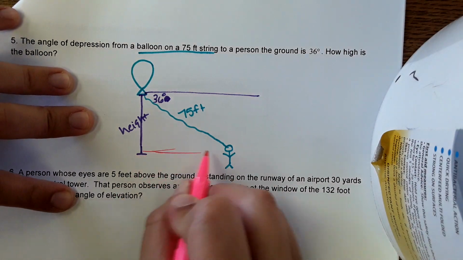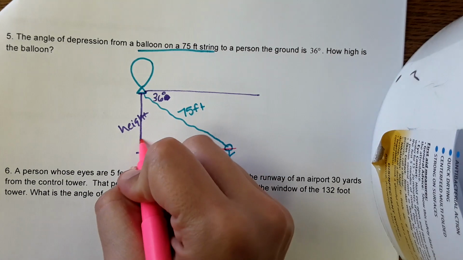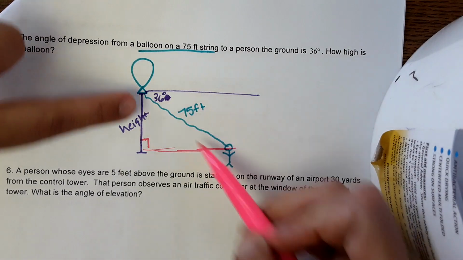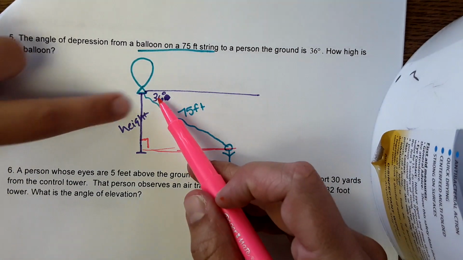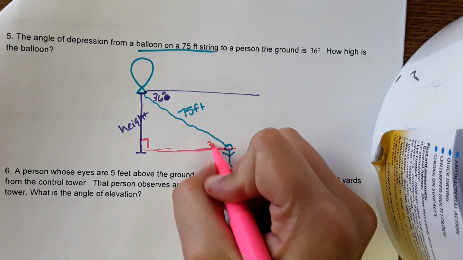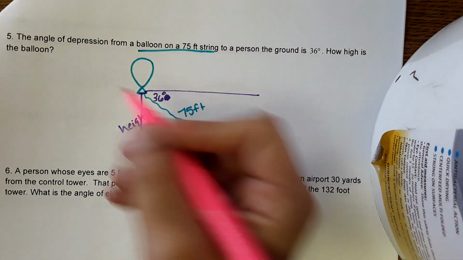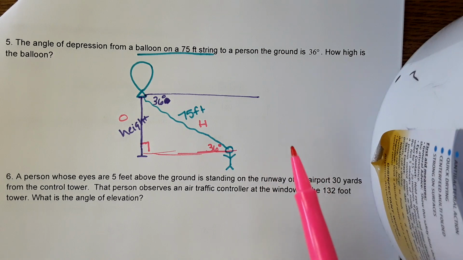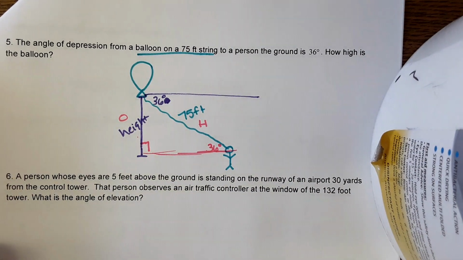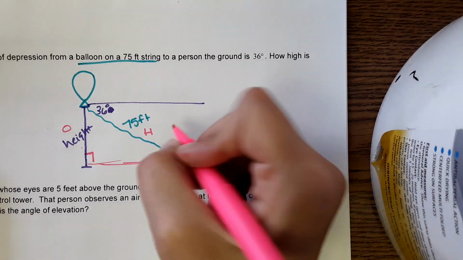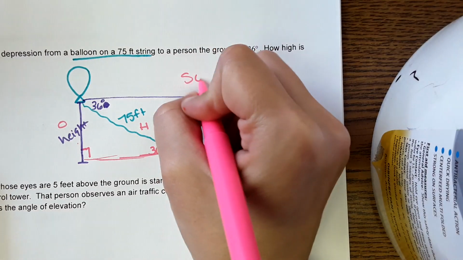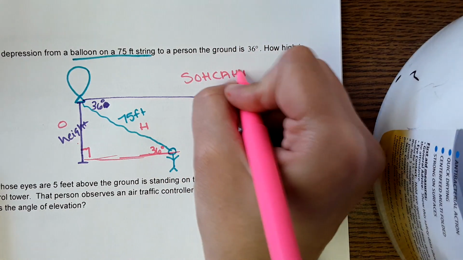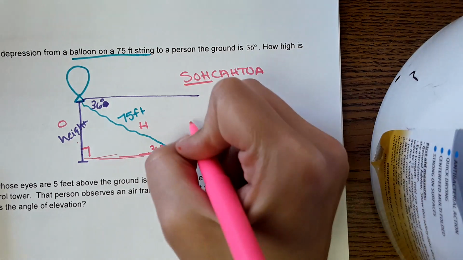So if I'm just sketching out a right triangle, this would be the 90-degree angle. Alternate interior angles are equal. So if this is 36 degrees, then this is 36 degrees. And then I can use opposite and hypotenuse to find the height. So that's what we do here. Opposite and hypotenuse, SOHCAHTOA. I'm using sine.